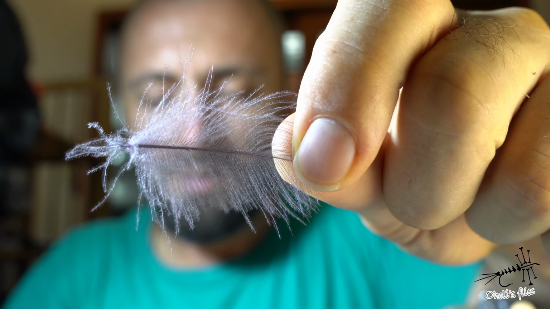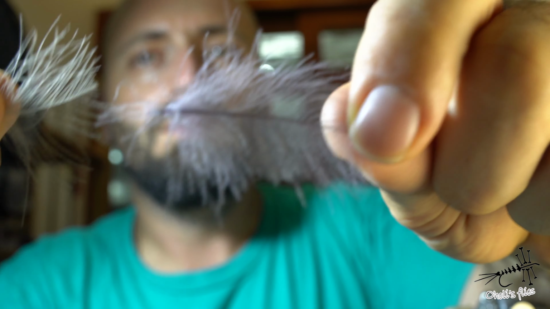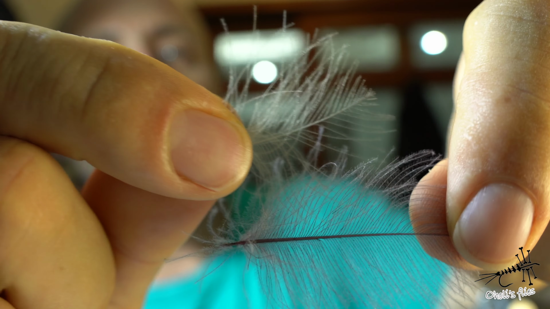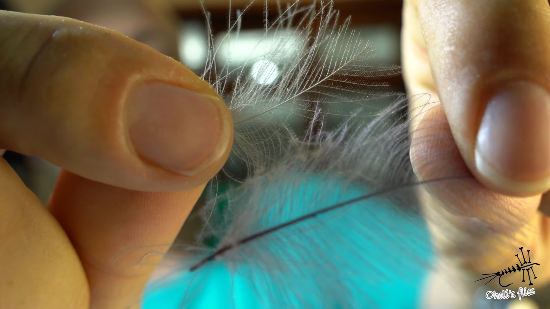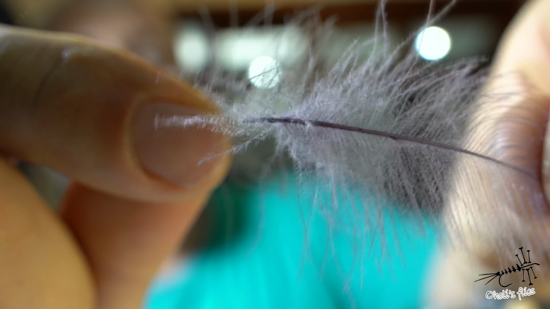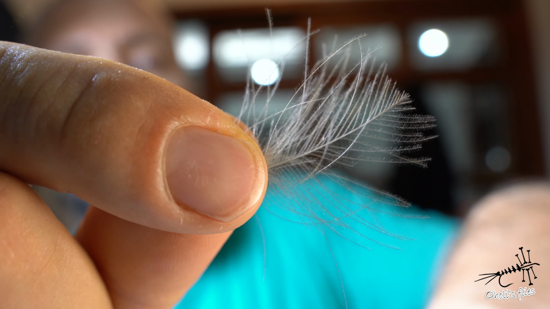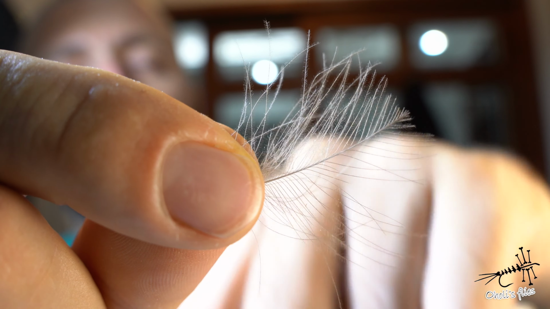But then again, you have another feather which is kind of smaller. I already showed you, but look at the size of the rachis here and there. It's quite an obvious difference that the purple one is much thicker as opposed to this one, which is thinner. So it's much easier to tie in.